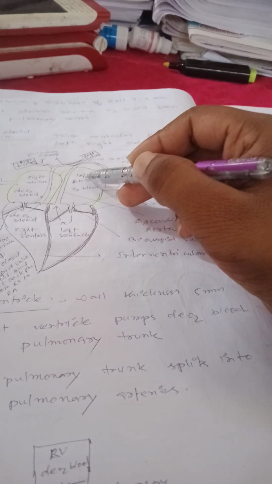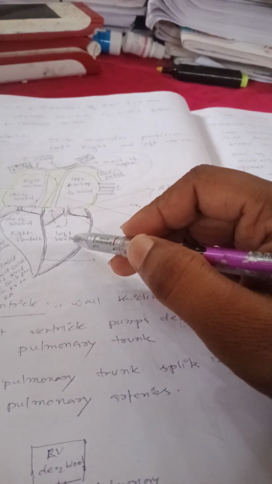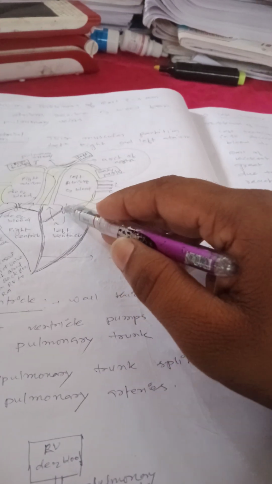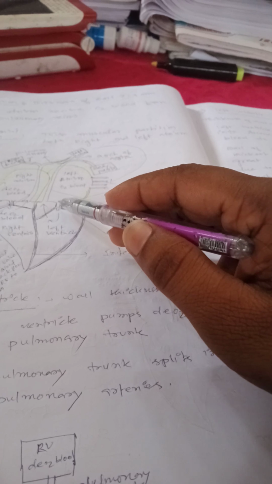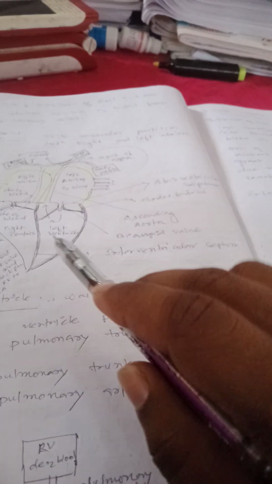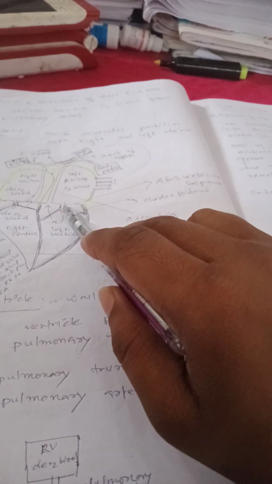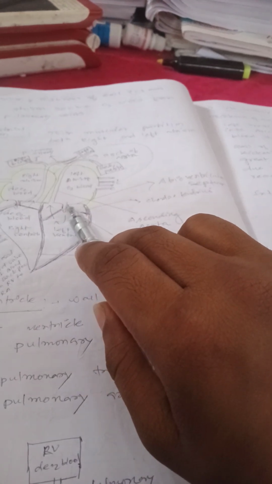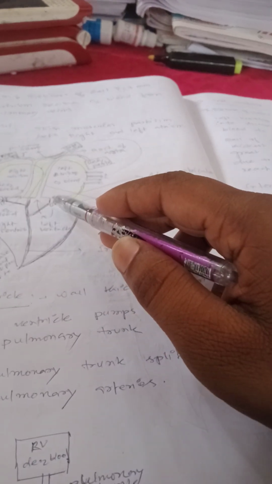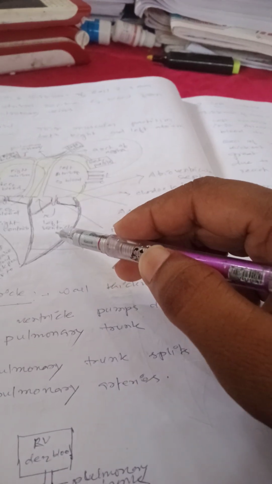From the left atrium, oxygenated blood enters into the left ventricle through the bicuspid valve. This is an atrioventricular valve present between the left atrium and left ventricle.